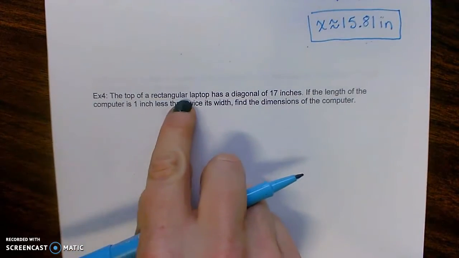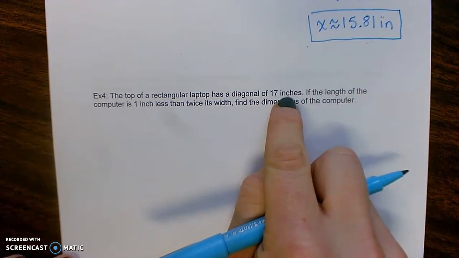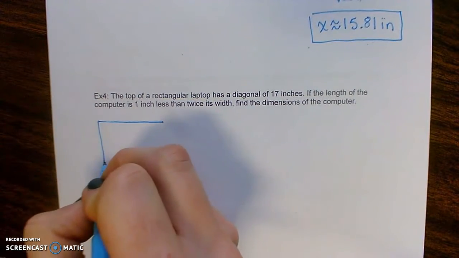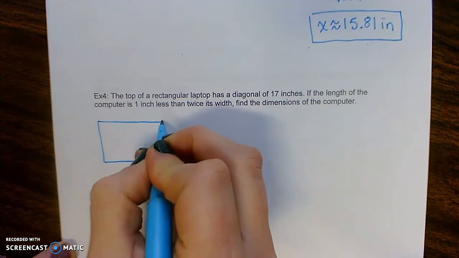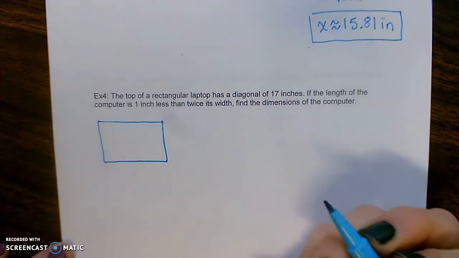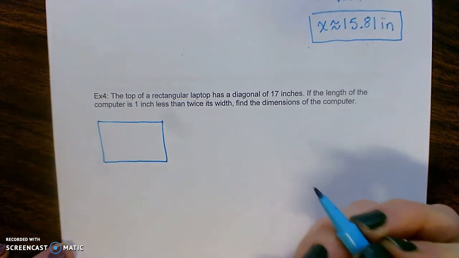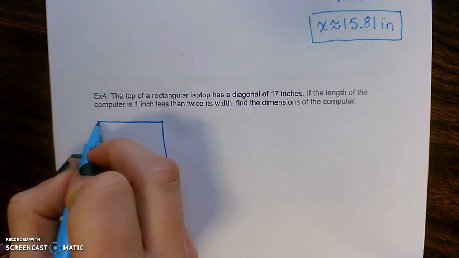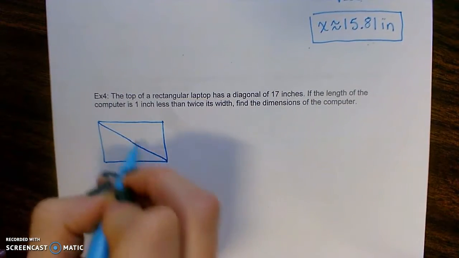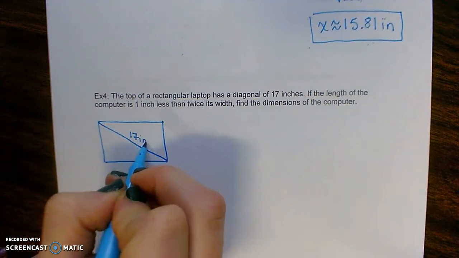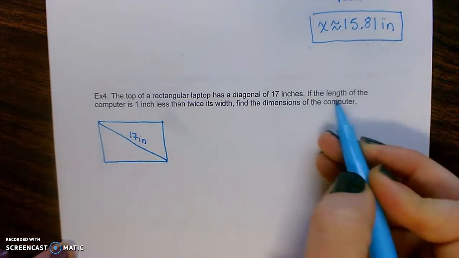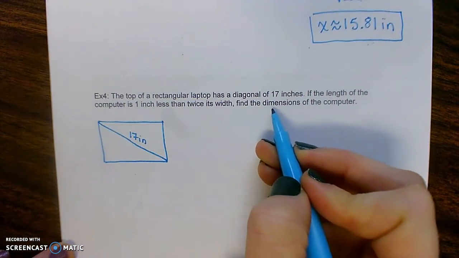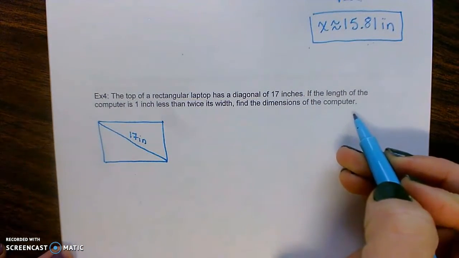The top of a rectangular laptop has a diagonal of 17 inches. Something to know when you're buying a laptop or a television: if they say it's a 17-inch TV or a 17-inch laptop, they're talking about the diagonal. So this diagonal here is 17 inches. If the length of the computer is 1 inch less than twice its width, find the dimensions of the computer.